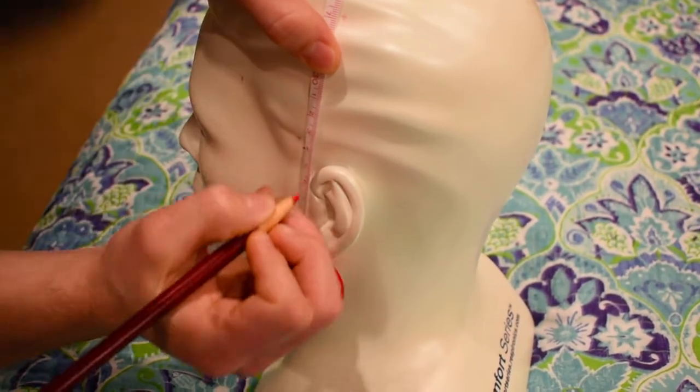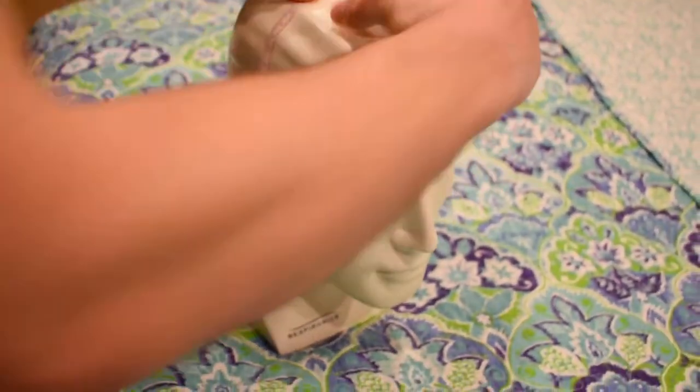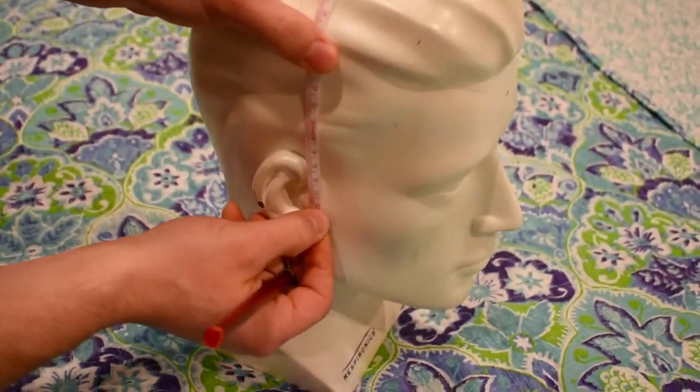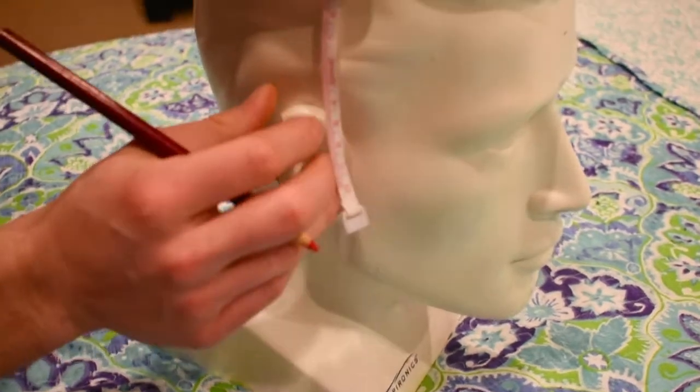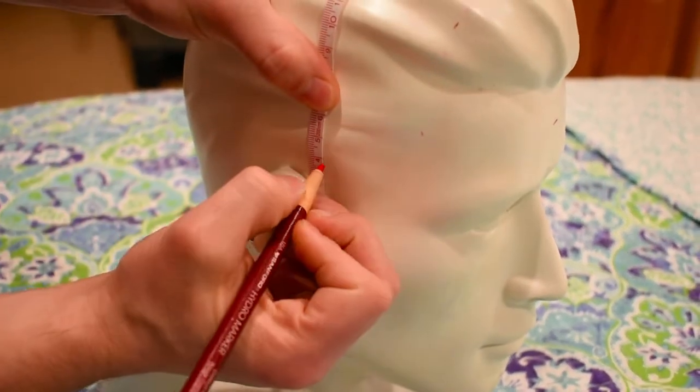Marked right there. And then again on this side, 3.8, which will be about right there.